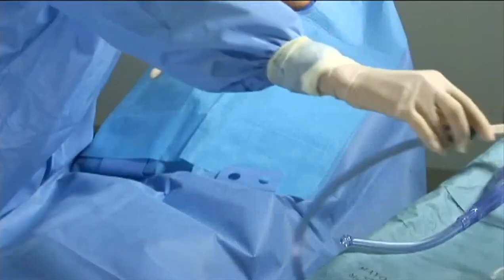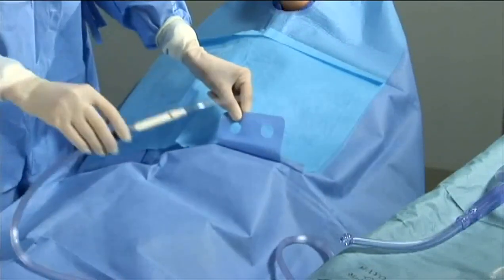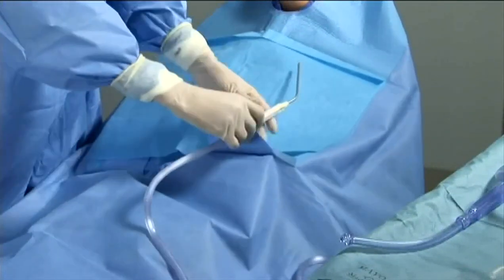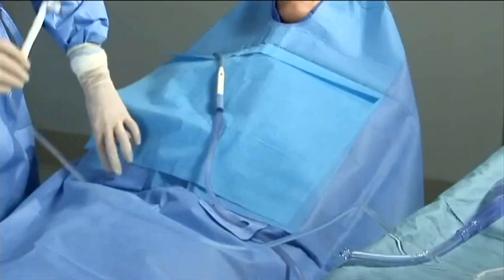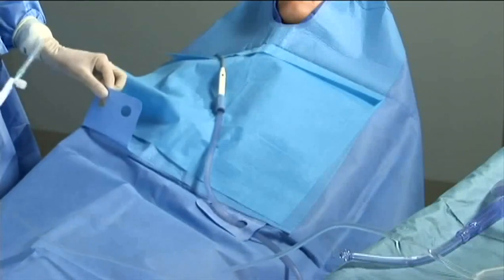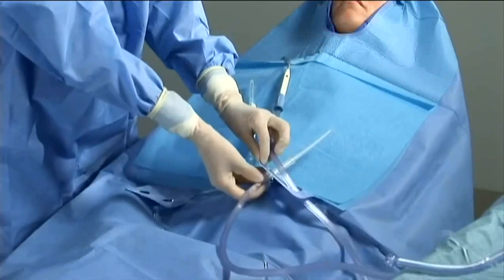The sterile split drape has 2 tabs at the waistline, each with 2 holes. These tabs are used to attach the suction tubing, which prevents the suction tubing from rolling onto the floor. Place the suction tube, the irrigation tube, and the bone trap tube, if needed, through the holes.